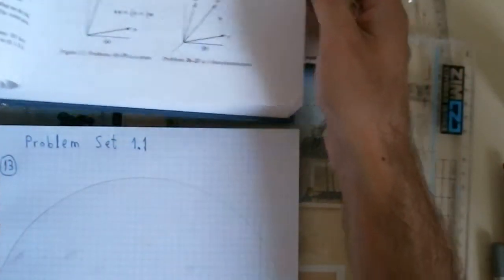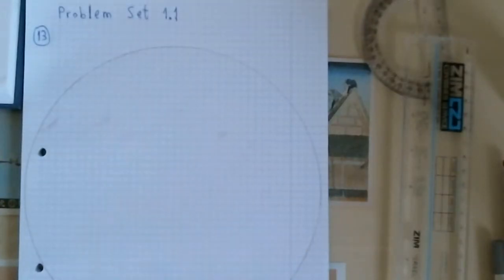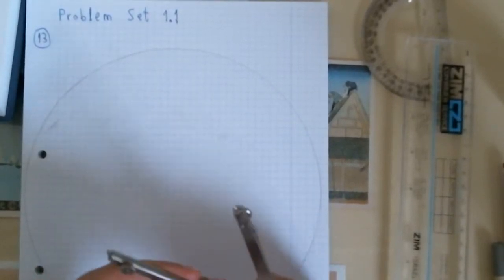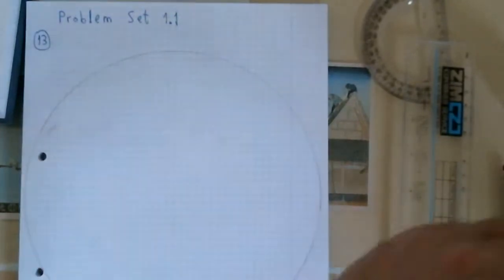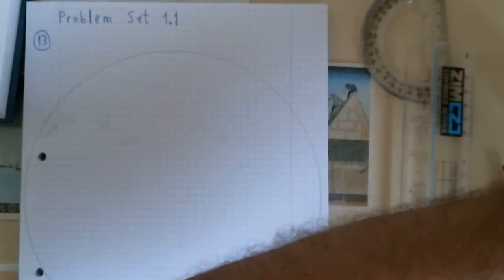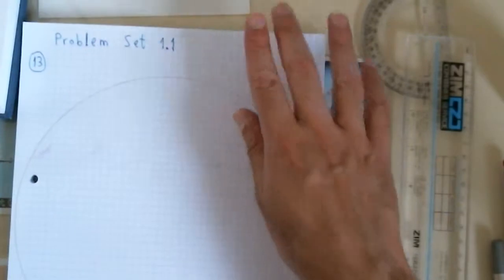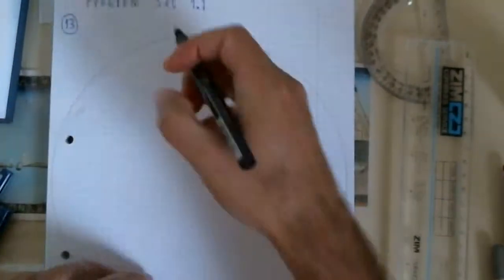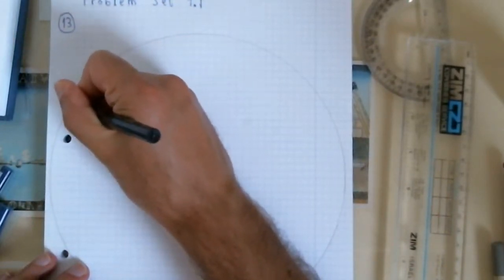Okay. So this is our circle. And let's go over the circumference in black so we can see it better.